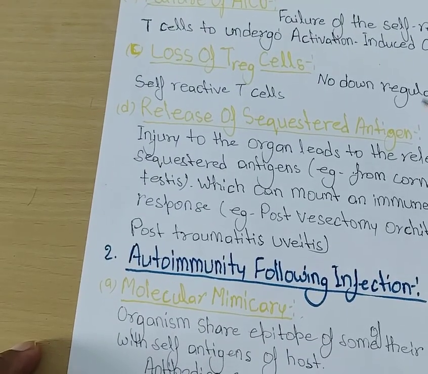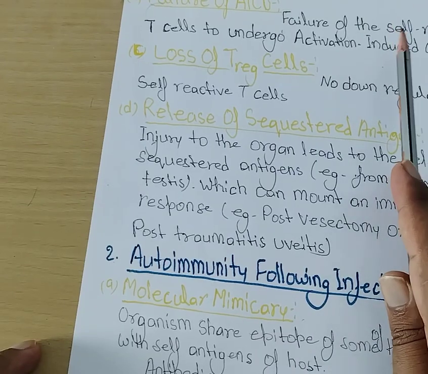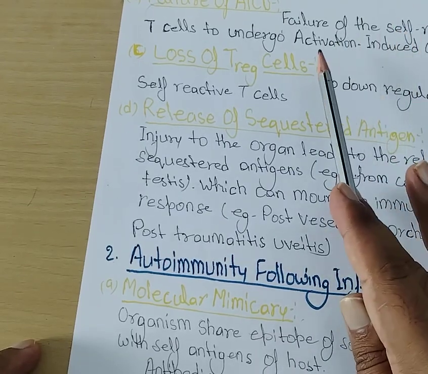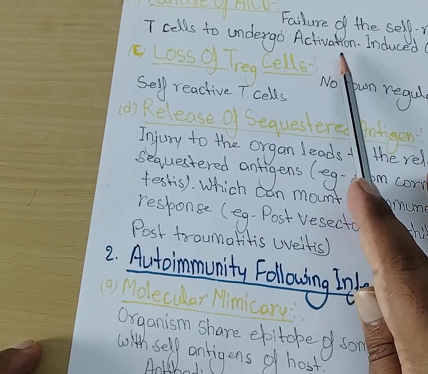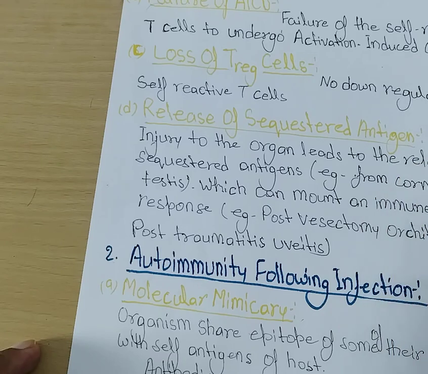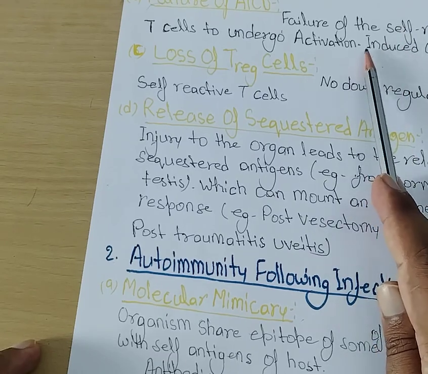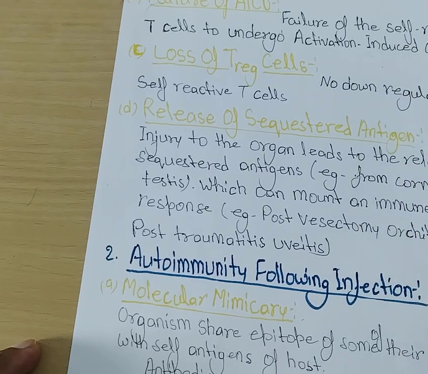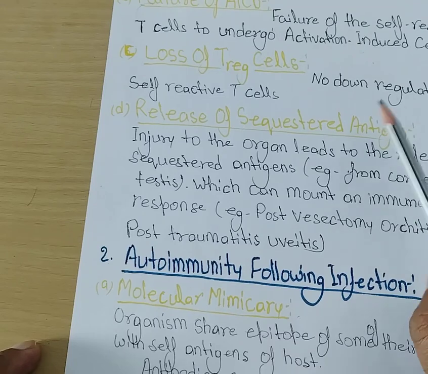Failure of AICD. Failure of AICD means the self-reactive T cells do not undergo activation induced cell death, so the peripheral pool of self-reactive T cells is high, and the chances of autoimmunity are also high.